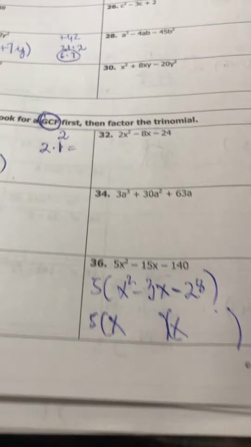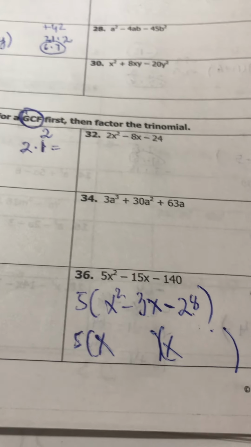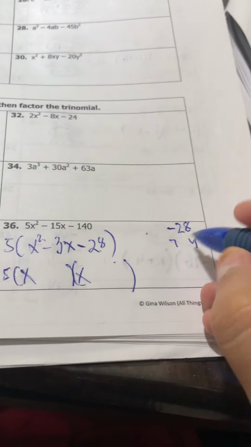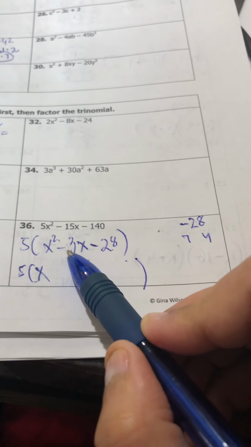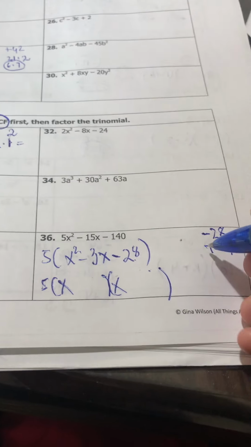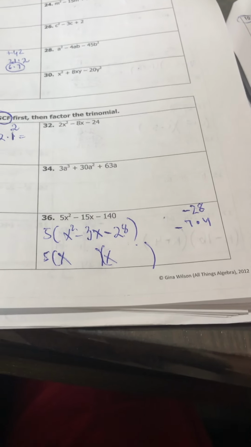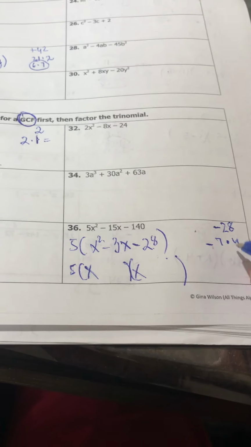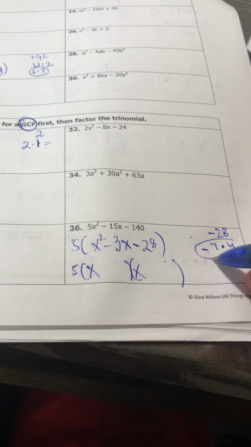The thing that comes to my mind straight away, because now I'm used to it, is that 7 and 4 make 28. But I need a negative 28, right? And I need a negative 3. Don't look at that one. We are factoring this part. So I know I need a negative 3. So I am going to do negative 7 times 4, which gives me a negative 28, and when I add negative 7 and 4, I get a negative 3. So this will be my correct option.